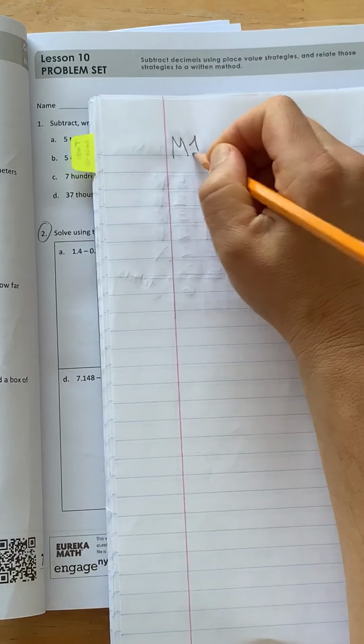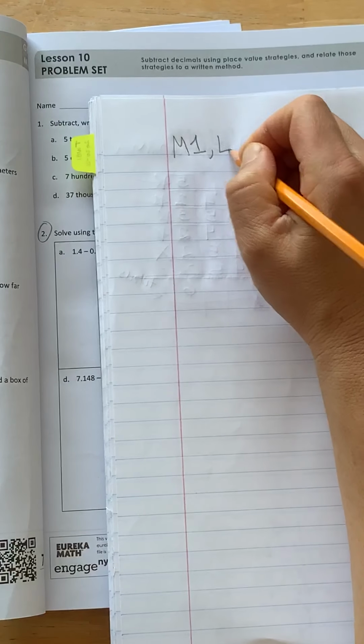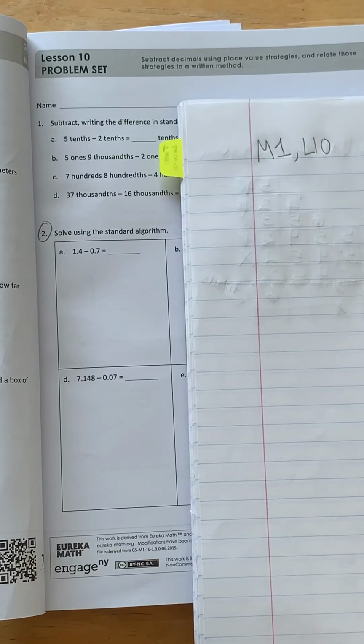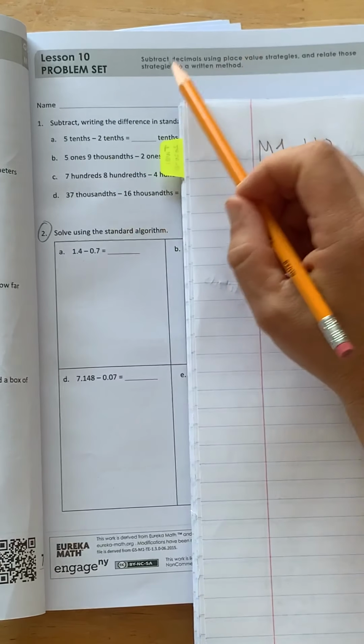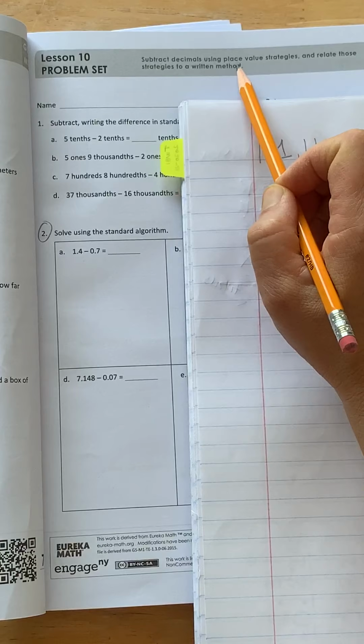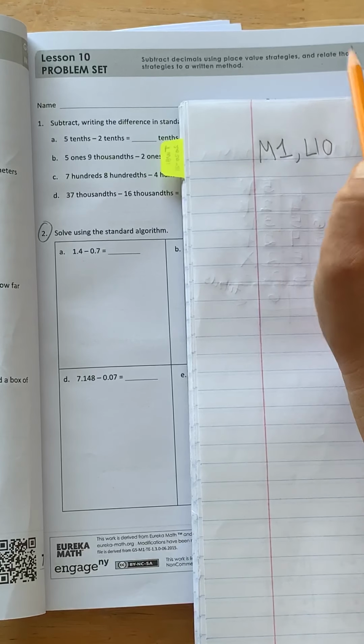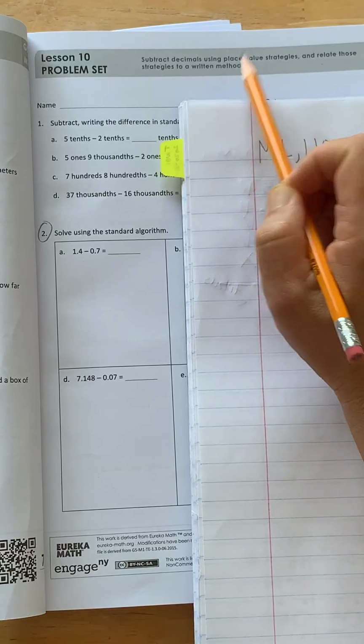So let's set up our notebooks. Module 1, Lesson 10, and last time we worked together we were adding decimals. This lesson we are subtracting decimals. Subtract decimals using place value strategies and relate those strategies to a written method.